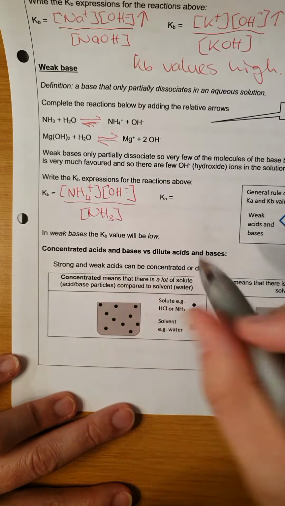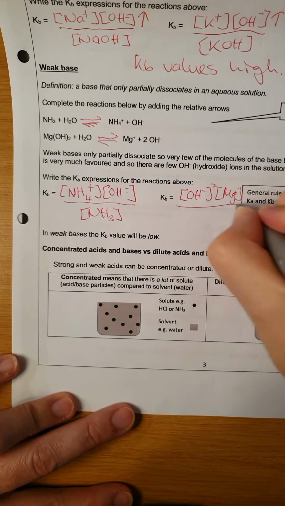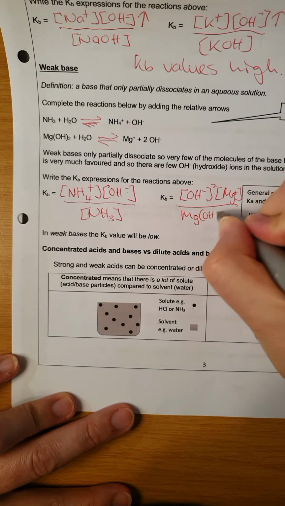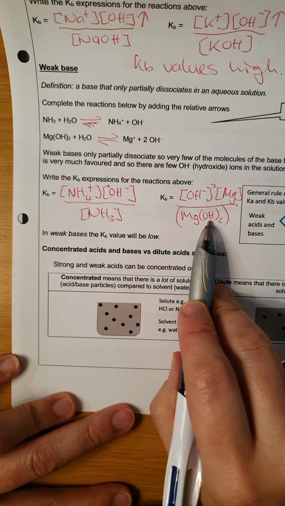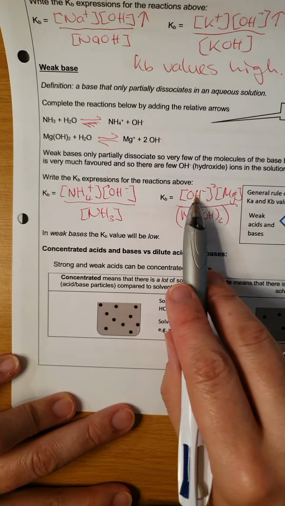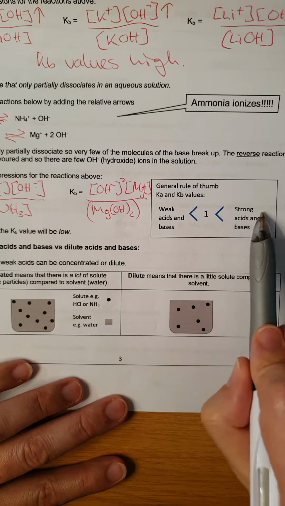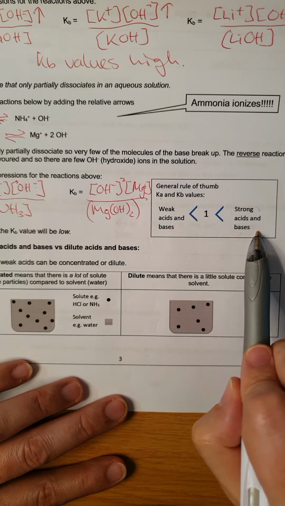And then this one, we have an OH minus 2 and an Mg plus, with our MgOH2. Please notice that when you have two hydroxides, or two hydrogens in acids, you will end up getting two hydroxides or two hydroniums. This is a general rule of thumb, again not set in stone. For Ka and Kb values, weak acids and bases should be less than 1, and strong acids and bases would be more than 1.